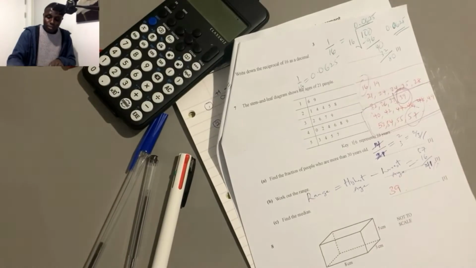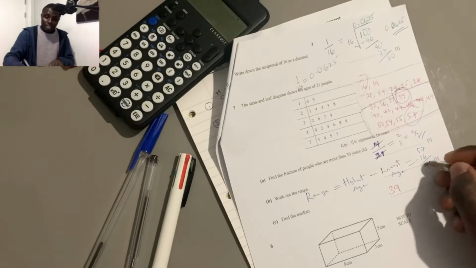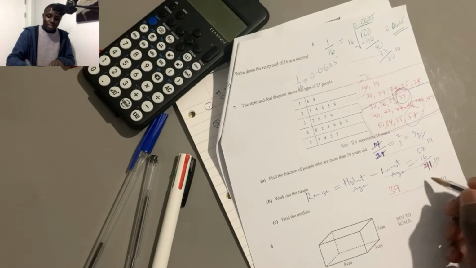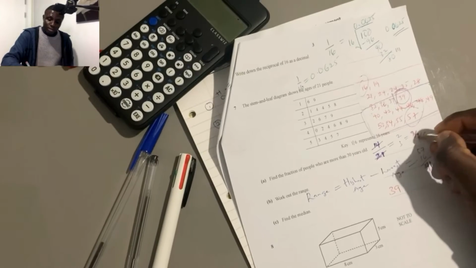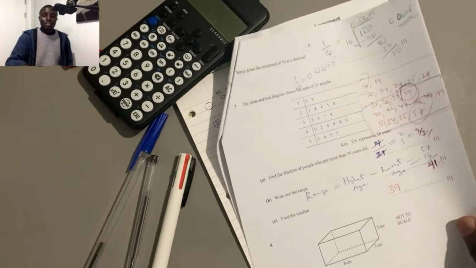So we have 41 to be the range. Then we have 39 to be the median. 1 over 3 is the fraction. I believe you are following. So now we'll move to the next question.